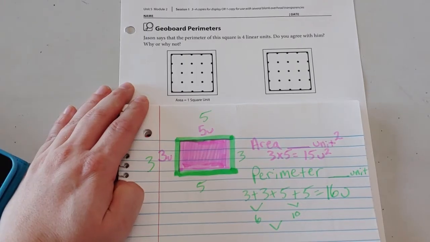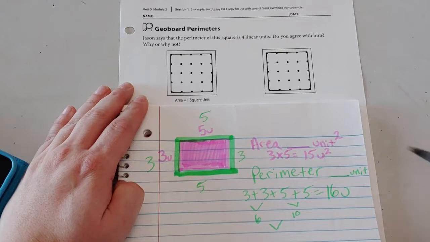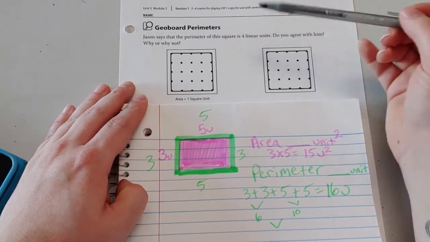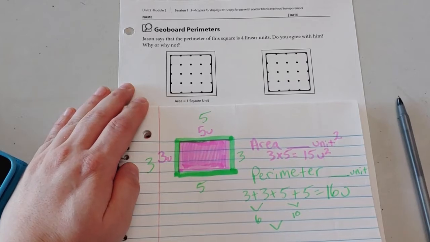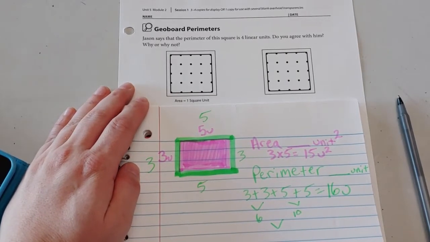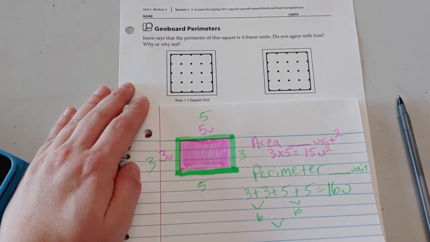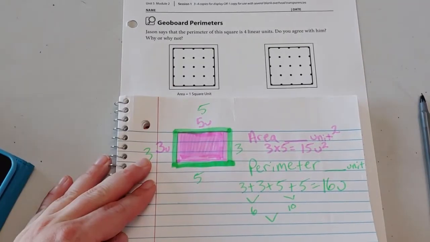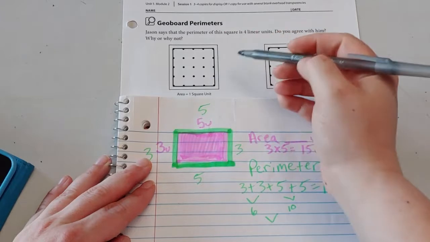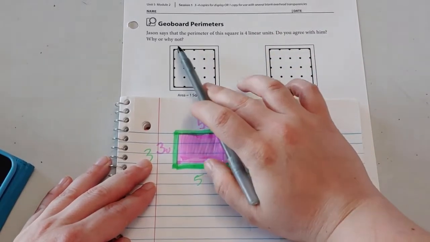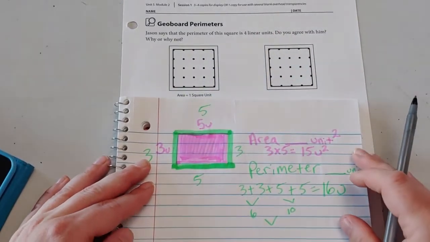So keeping that in mind, I have a picture for you. Jason says that the perimeter of this square is 4 linear units. It's 4 units. Do you agree with him? Why or why not? So we talked about before, perimeter is the distance around. And Jason says the perimeter is 4.